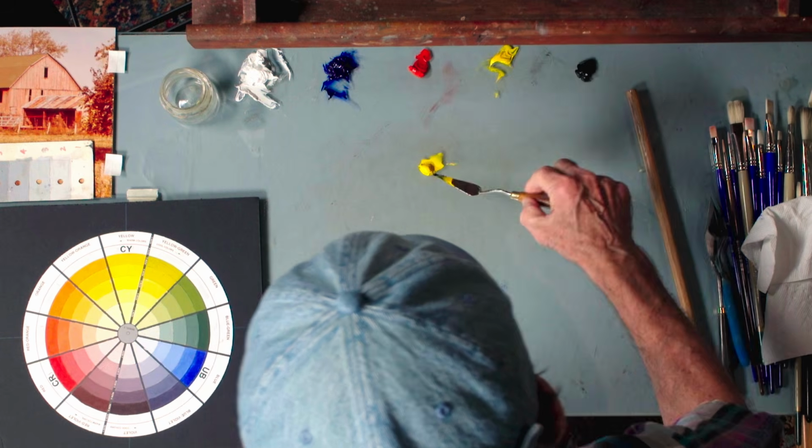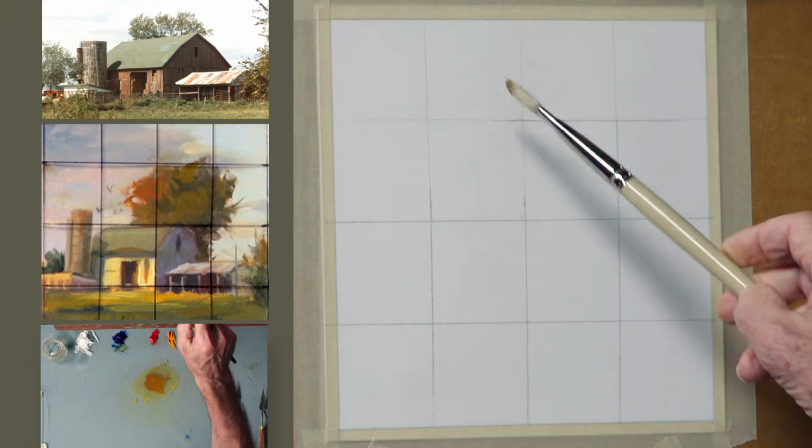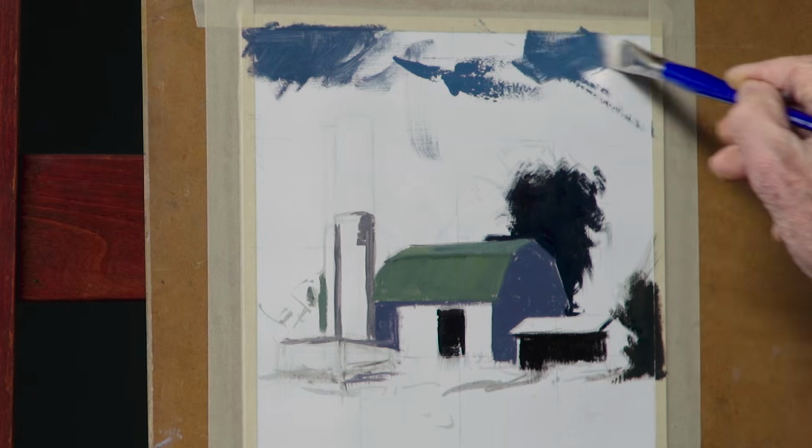I'm teaching you how to use a limited palette and create a lot of different moods with that limited palette. We think that we've got to have a lot of different color on the palette to create different moods. We don't. The mood is created by the value structure.